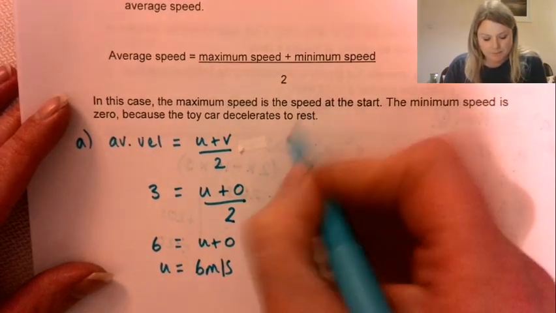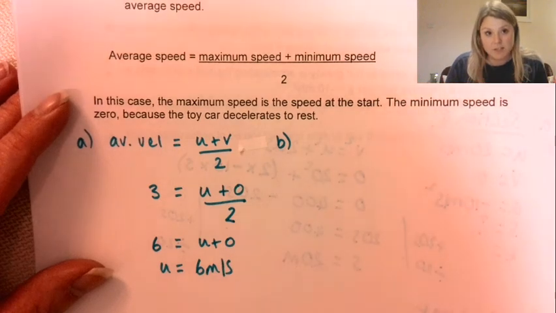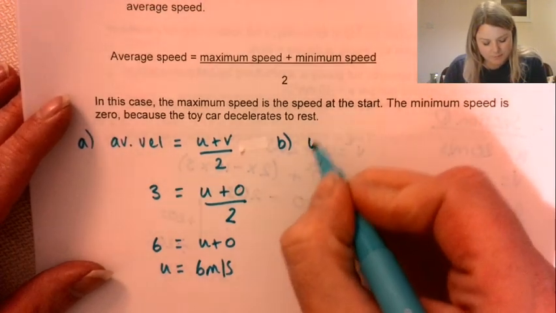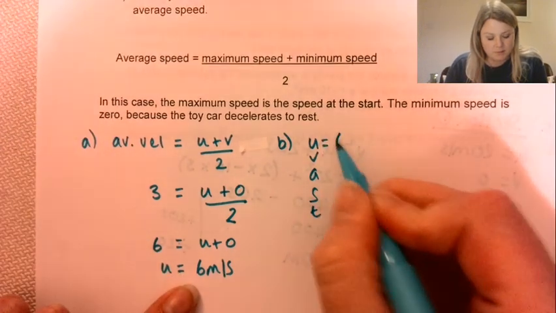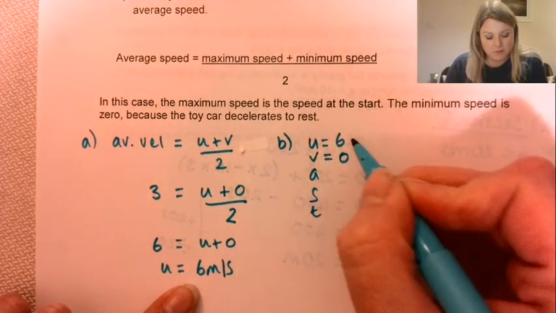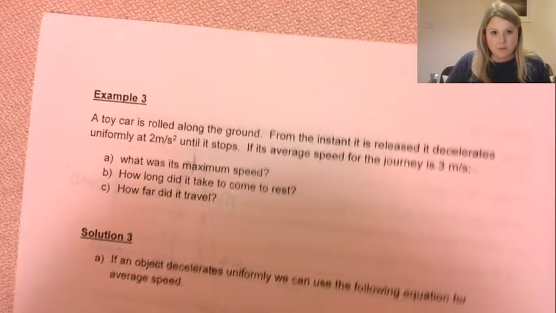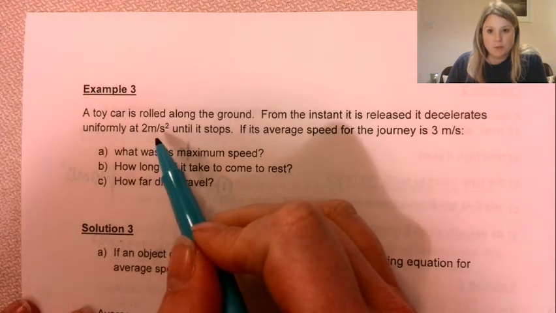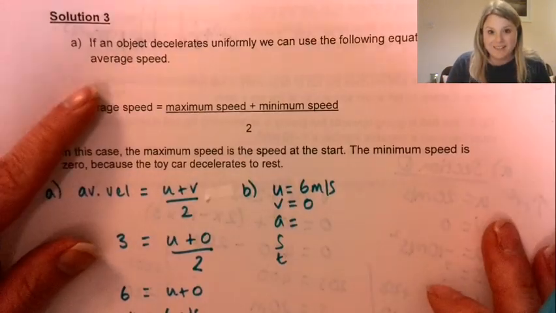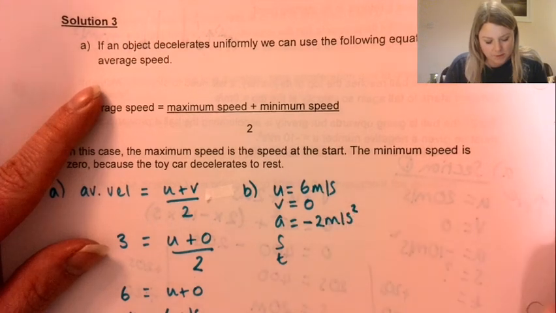Okay, B. How long did it take to come to rest? For this, I'm going to list my UVAST. So we now know u is 6, came to rest, so v is 0. Its acceleration, it did tell us in the question, didn't it? Yep, it decelerates uniformly at 2 meters per second squared. So that's an acceleration of minus 2 meters per second squared.